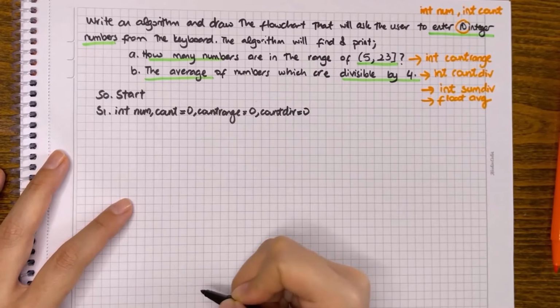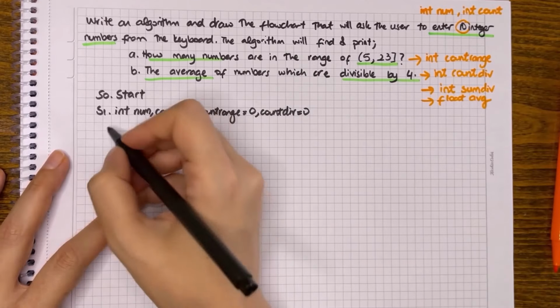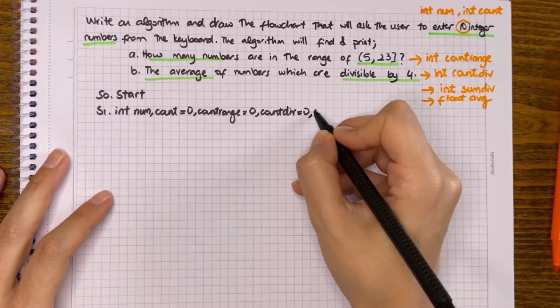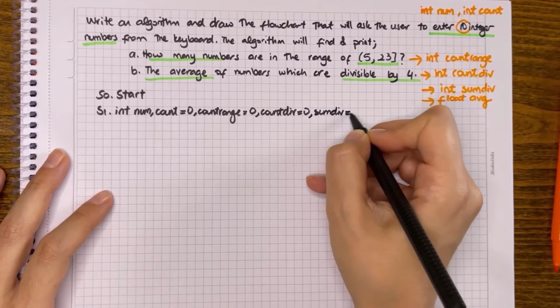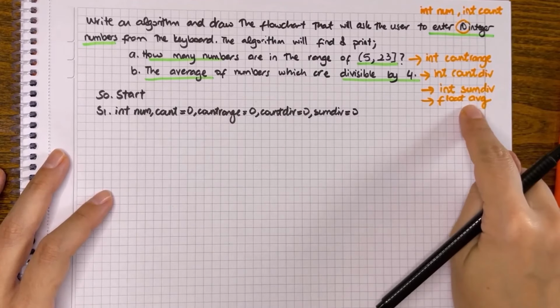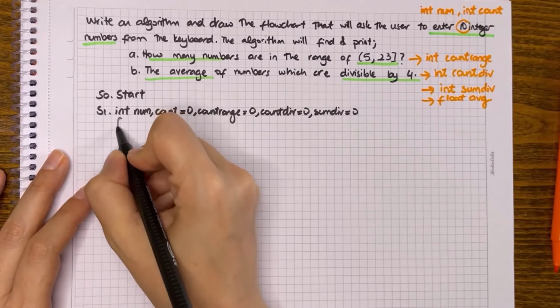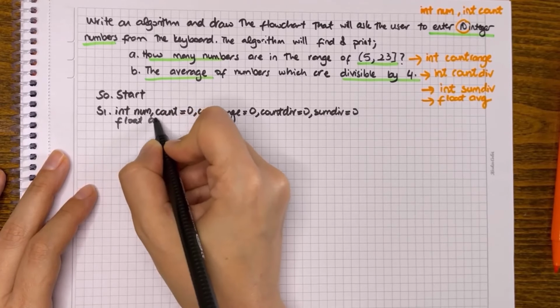I need to declare sum division, so here I am writing sum division which is 0. I have float average, so I am simply writing float average in here.